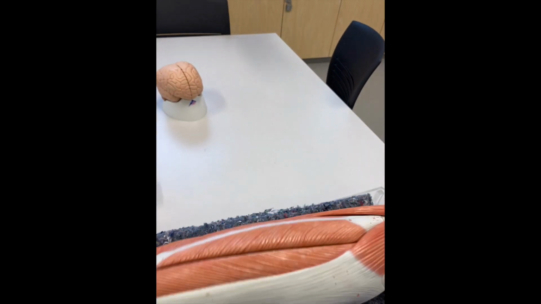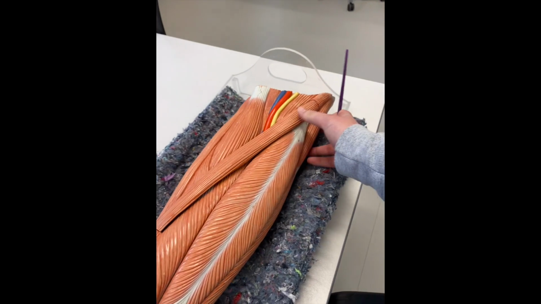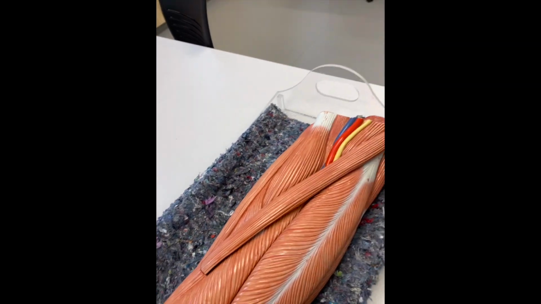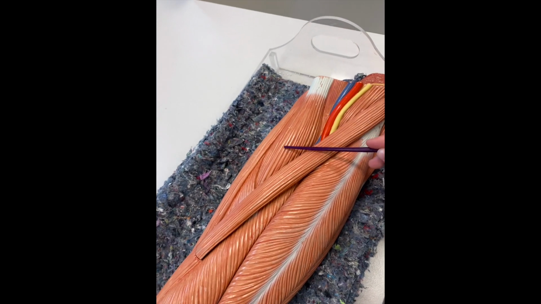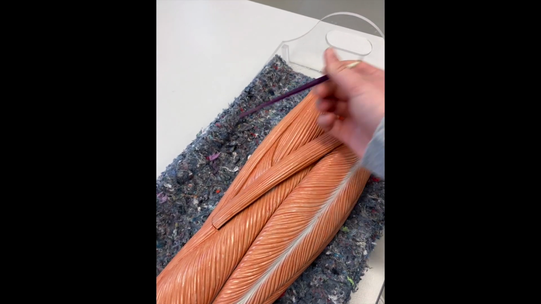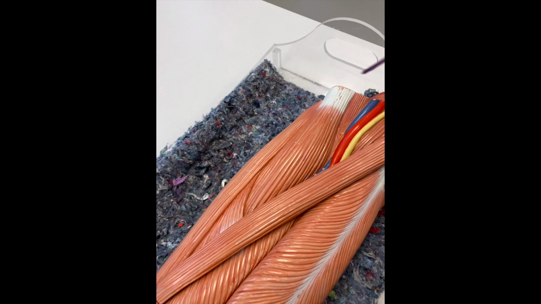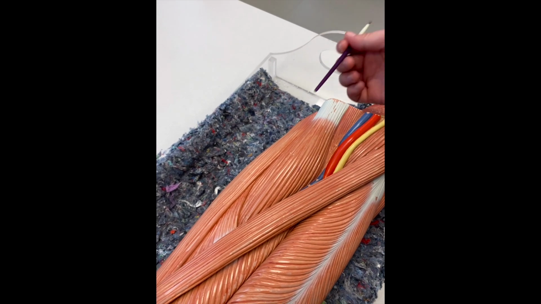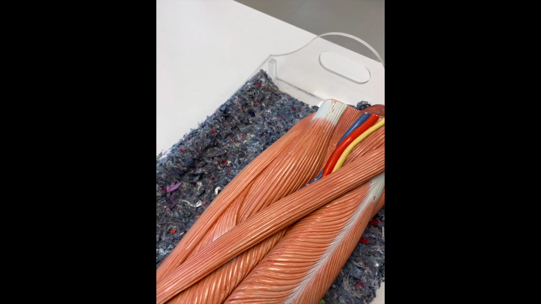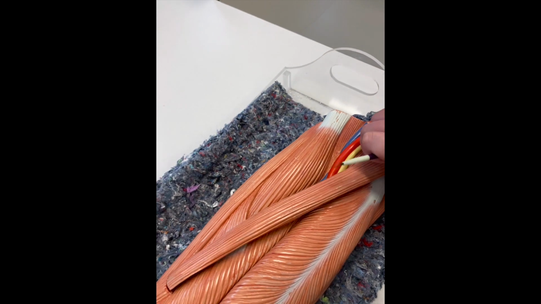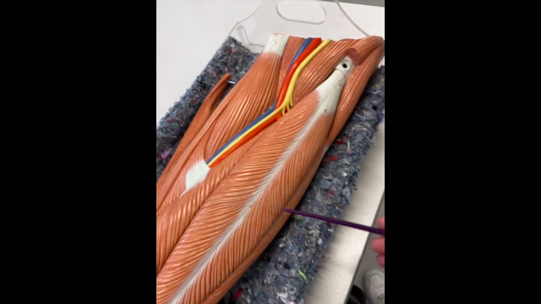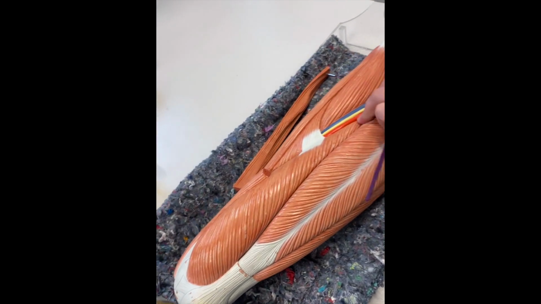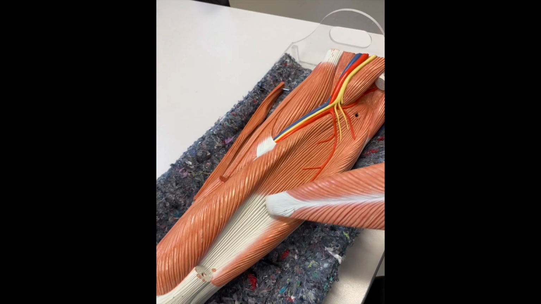So the leg. This is your left leg. We'll go over the same structures again. So gracilis, adductor longus, sartorius, pectineus. A way to remember this is thigh gap, so GAP: gracilis, adductor longus, and then pectineus. Here you have your iliopsoas again, your rectus femoris, and deep to that is your vastus intermedius.